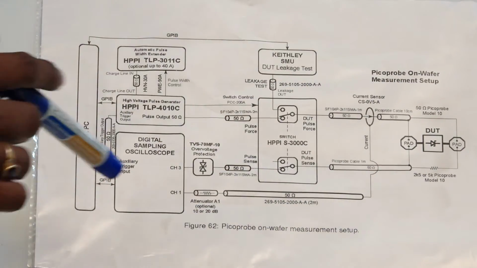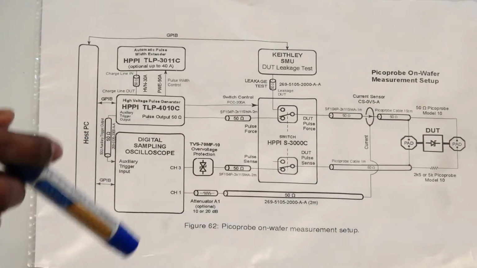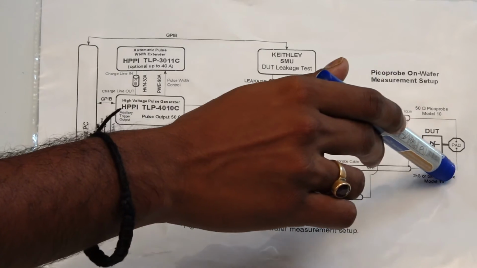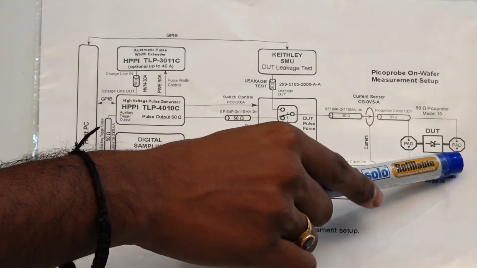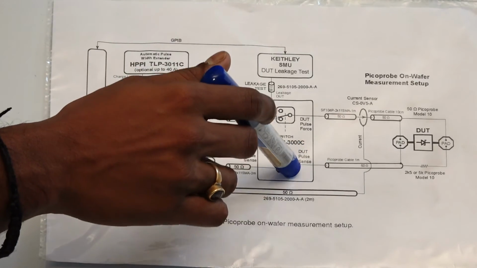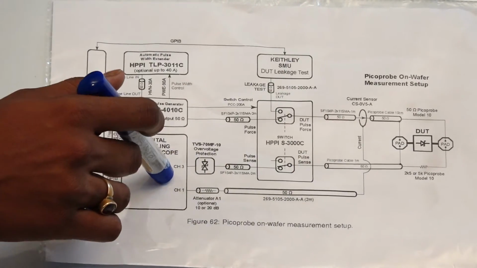Now another set of waveforms get captured from another set of tips. Now these tips are a voltage divider circuit here. These voltage divider circuits capture the voltage across the device under test, and then they send the whole signal to the pulse sense here. And then this pulse sense goes to channel 3 of the oscilloscope.